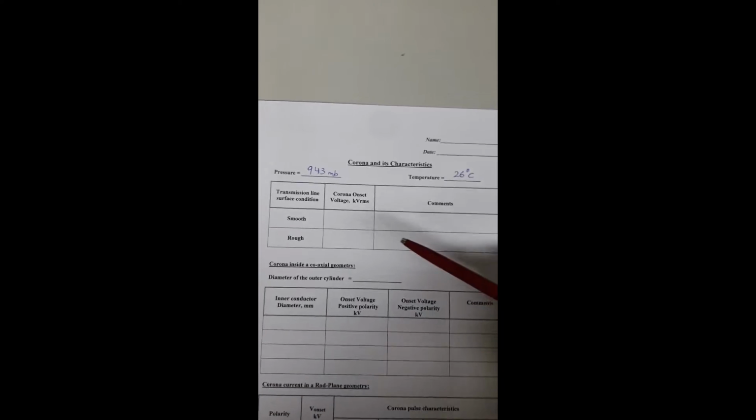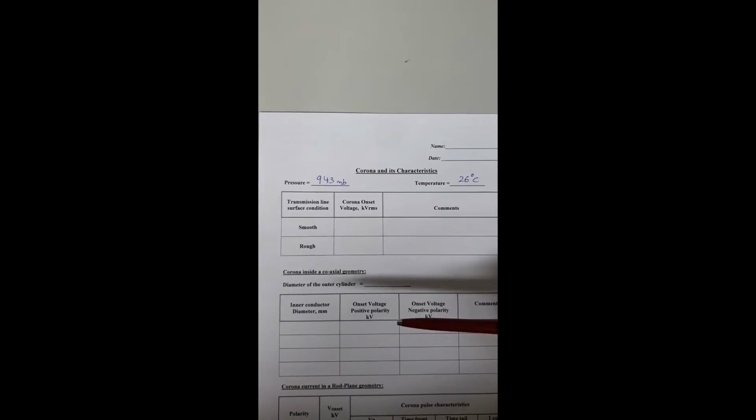So the method of detection of corona, as Dr. must have explained to you, is when there is corona on the transmission line, you have a radio interference being created. Okay, that radio interference will be detected by the radio. So our detecting source will be radio.